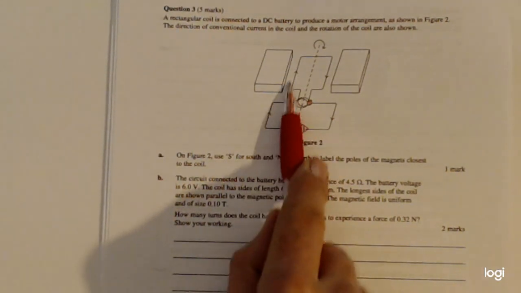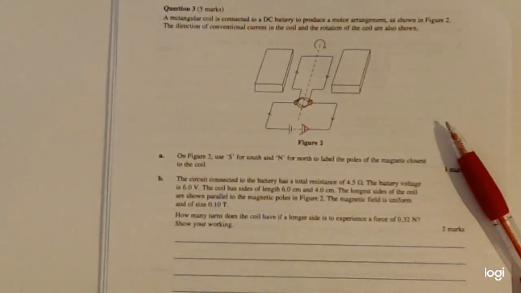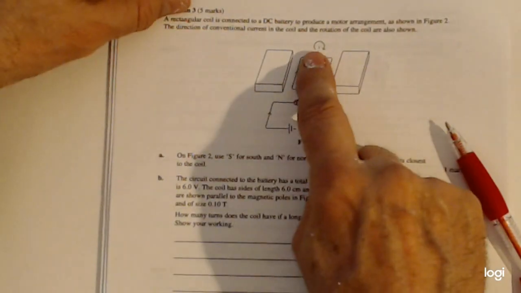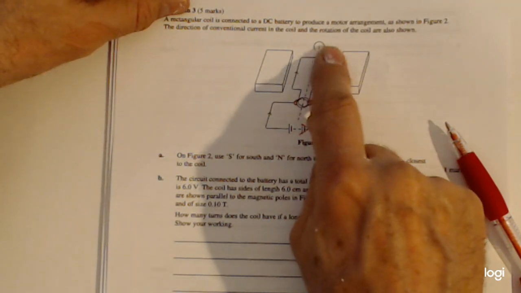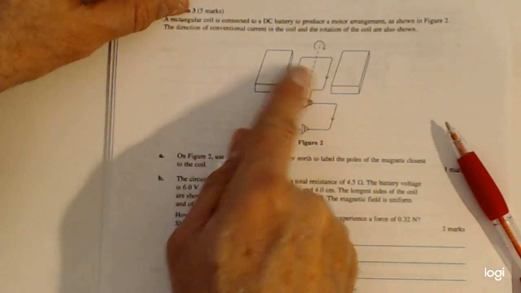They've gone right-handed. They're showing you the direction of conventional current, so right-handed. Okay. So they've shown you the direction of rotation of this thing, right? So that side has to end up going up and that side has to end up going down.